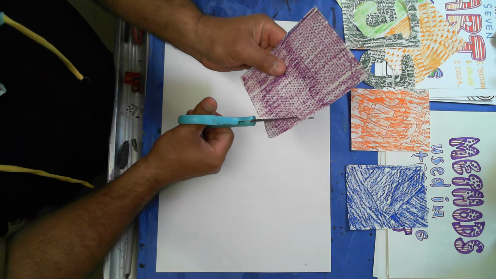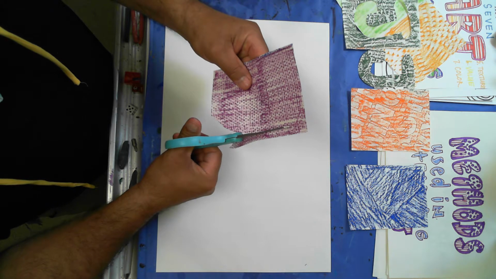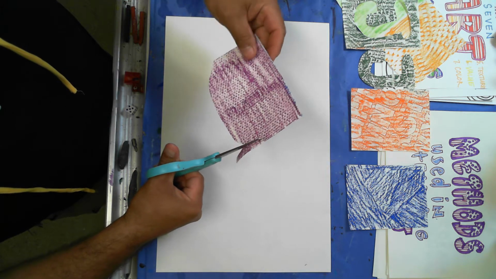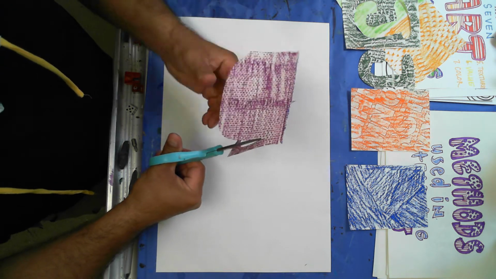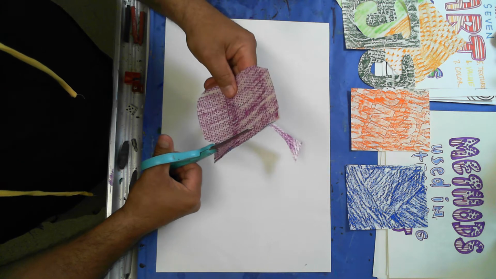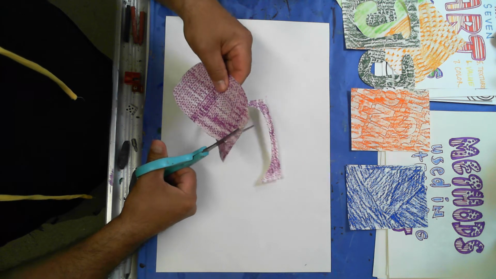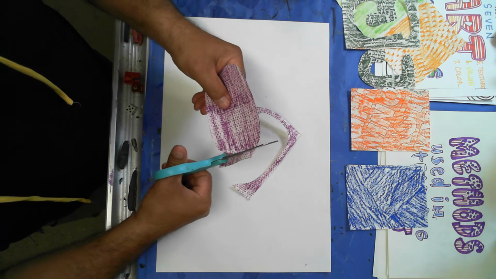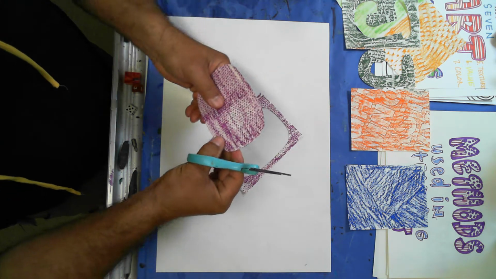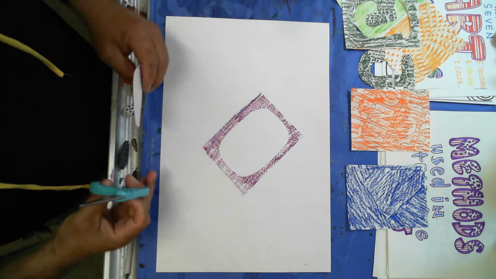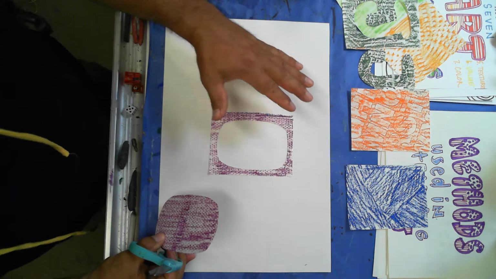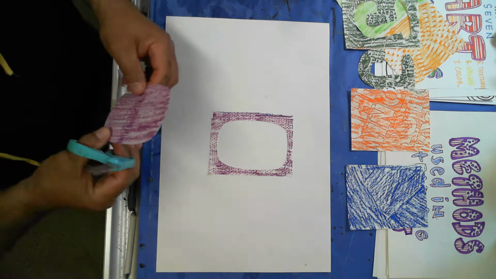I could first just start by drawing a letter O on the back and cutting it out, or I can just freehand cut it. The only problem is if you don't trust yourself cutting, but that's okay. That's kind of the fun of it, that you create something that's interesting. Now, if you look at that, that's a really cool image right there.